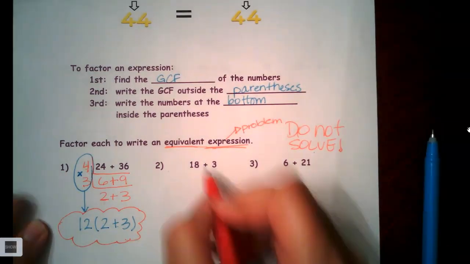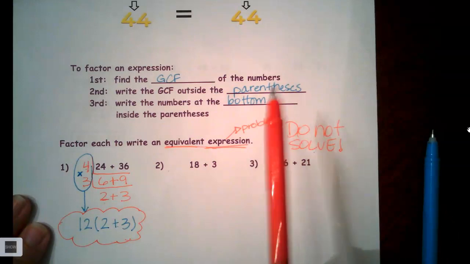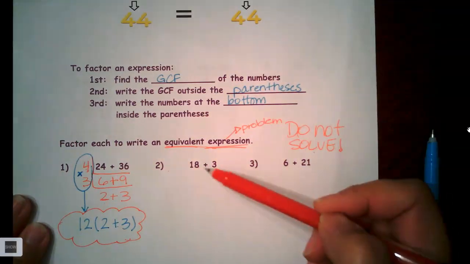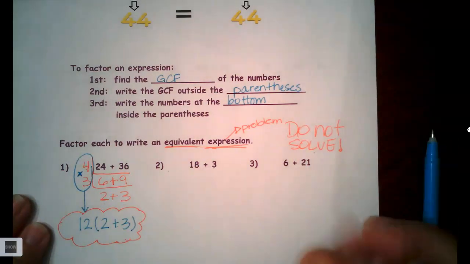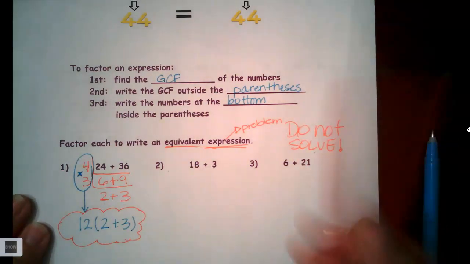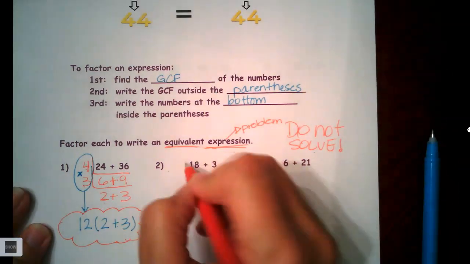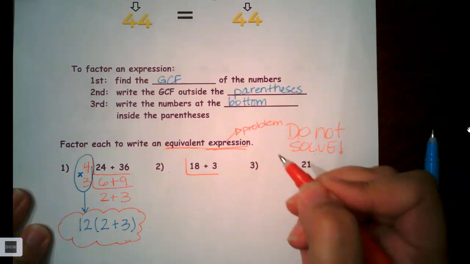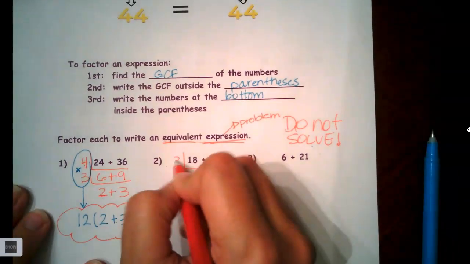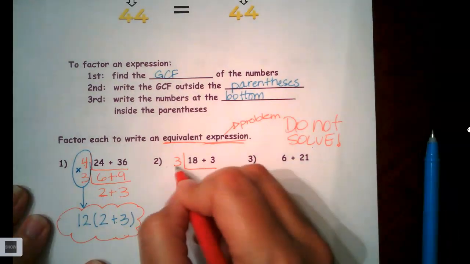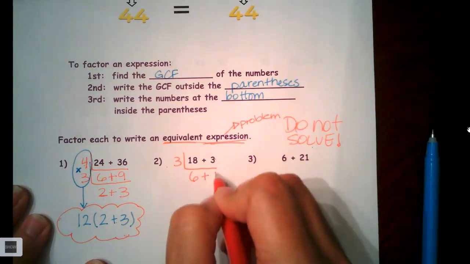We have 18 plus 3. And again, I want to reiterate, the only way that the distributive property will work is if there's a plus or a minus in between the two numbers. Okay? The distributive property does not work for multiplication or division of the two numbers. Okay? All right, so let's divide. What goes into 18 and 3? I hope you said 3. That's correct. 3 goes into 18, 6. Bring your plus down. 3 into 3 is 1.